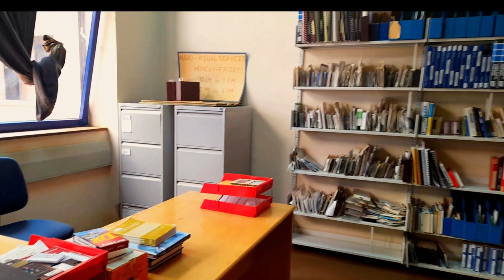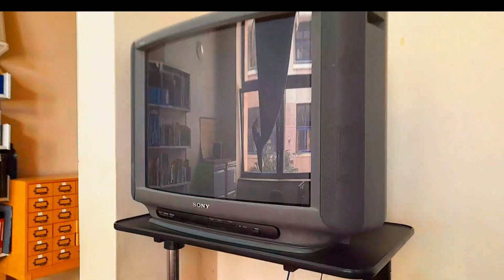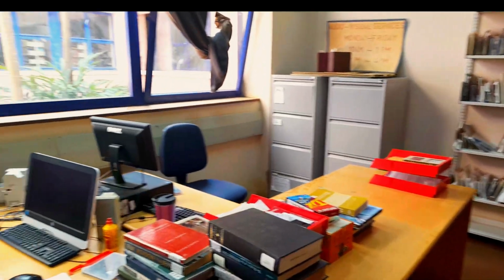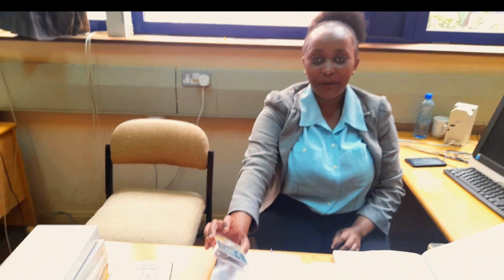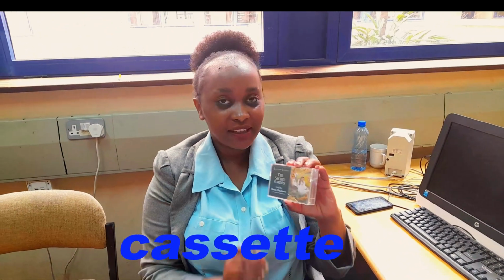So I am going to start with showing you the different facilities in here that help learners with special needs, or even users with special needs, not specifically learners. So we have different learning materials available here that may help learners with special needs. For instance, this is a cassette, a recorded audio cassette that helps a learner.